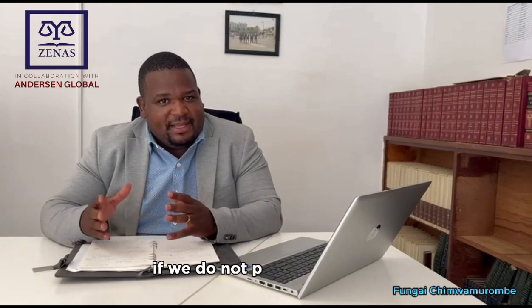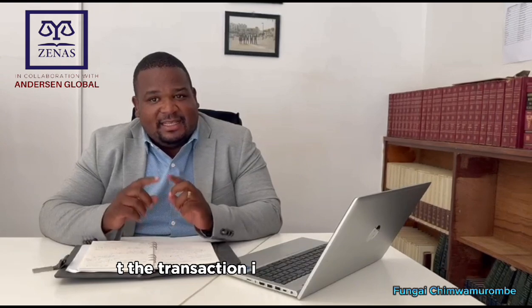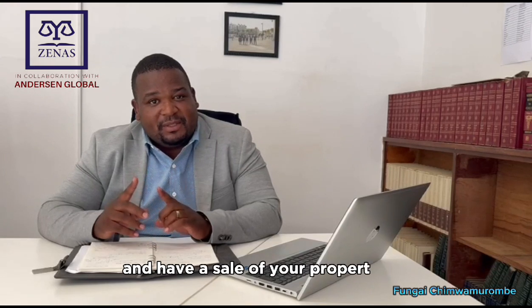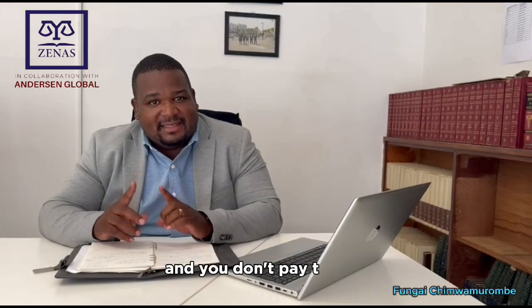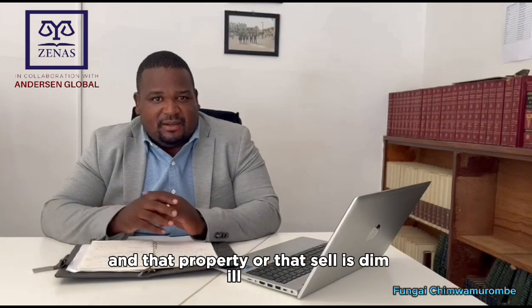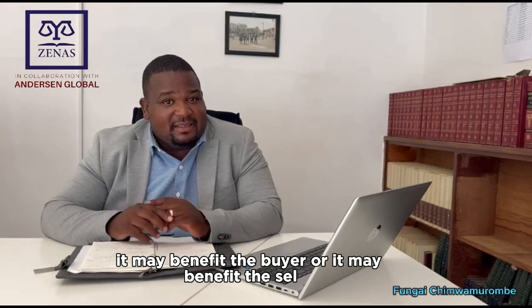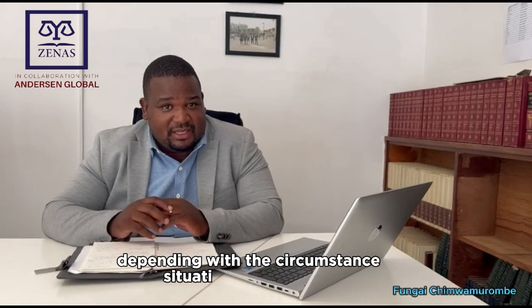If we do not pay the CGT, the transaction is deemed illegal. It will be painful for you to proceed with a sale of a property and not pay tax, and that property or that sale is deemed illegal. It may affect the buyer or it may affect the seller, depending on the situation of the sale.